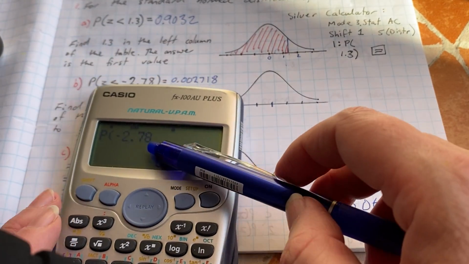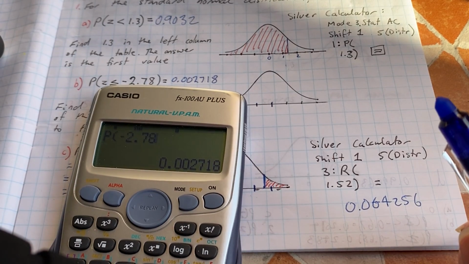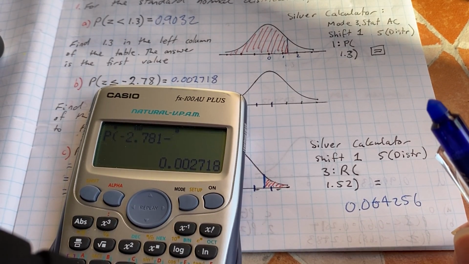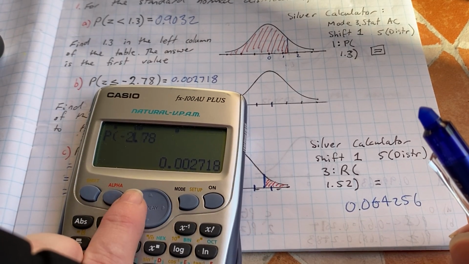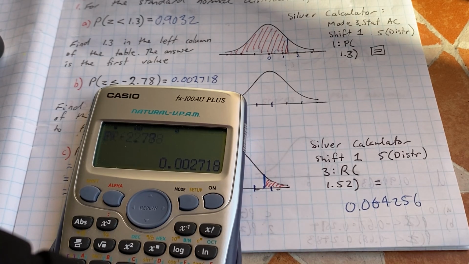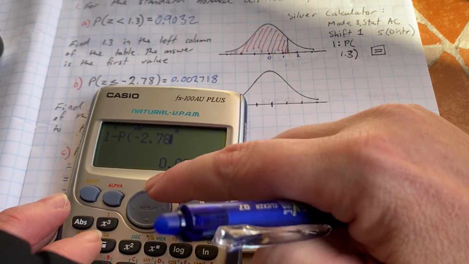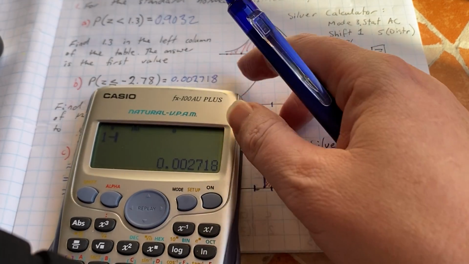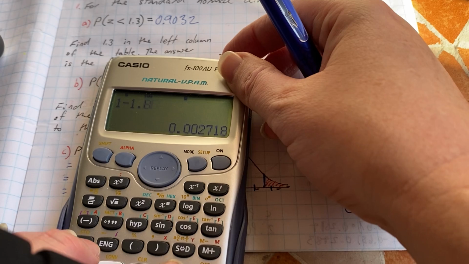Now, the calculator has a handy little trick. You could do 1 minus P, so if you wanted to, you could arrow back into that row and go 1 minus, and put in our number there. So what was that, 1.52?